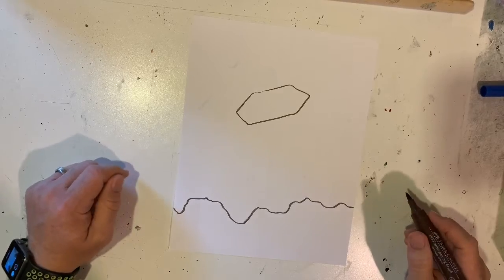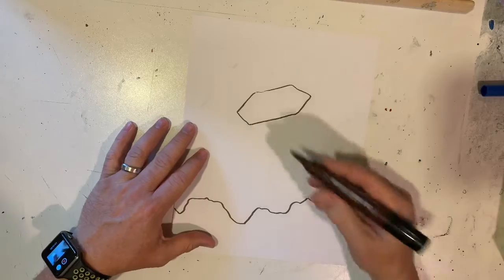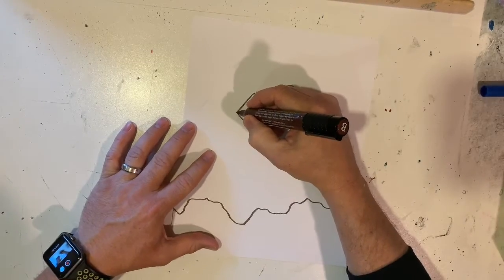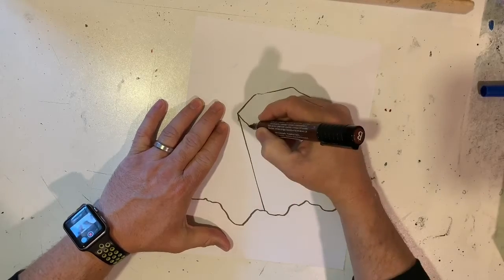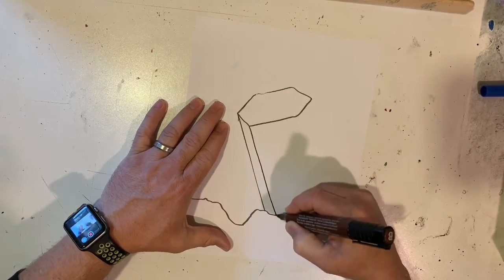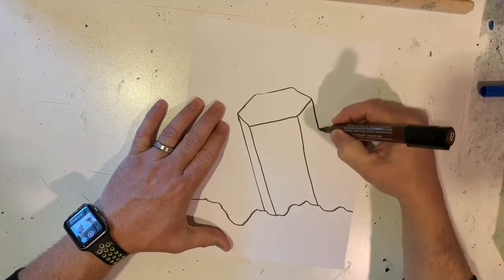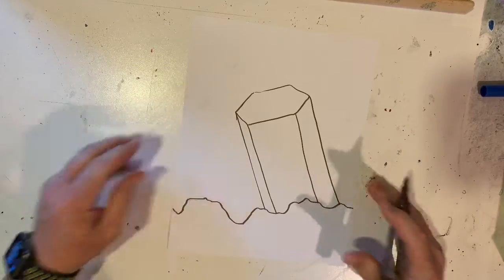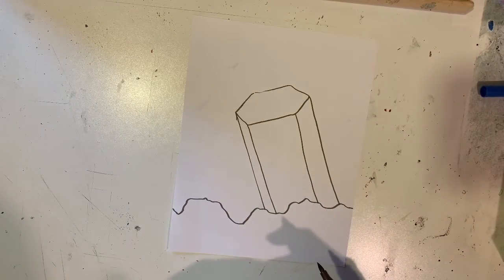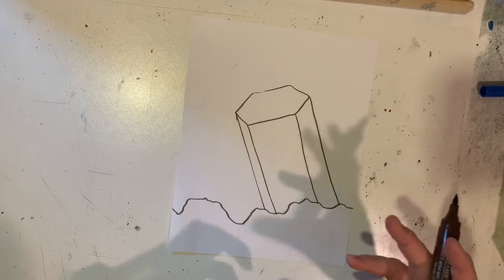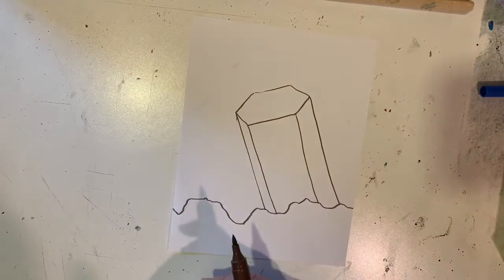But what I want to do is start finding the corners and draw them straight down to this line. So I'm going to find a corner here and draw it straight down to the ground, straight down, and straight down. Again, we're not going to a point like we did the last lesson. This is just taking the idea of overlapping to create that 3D idea.